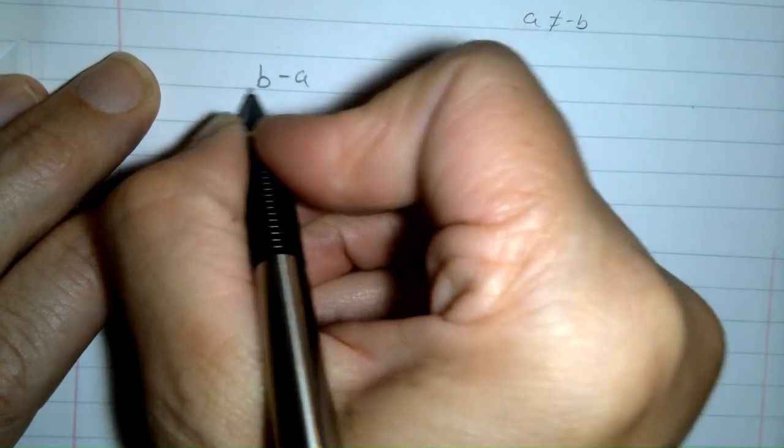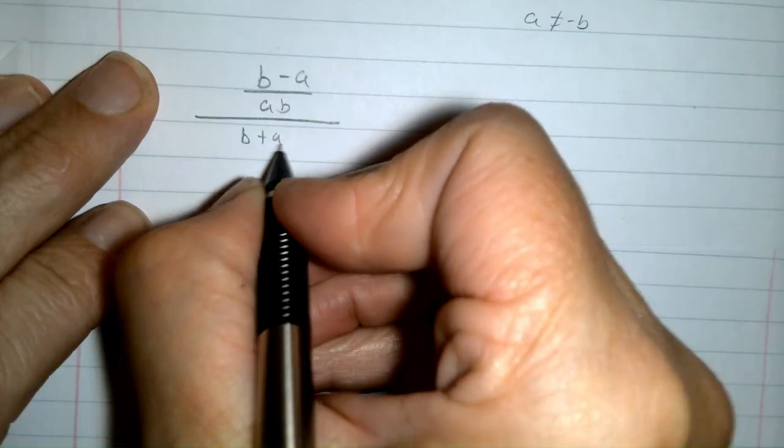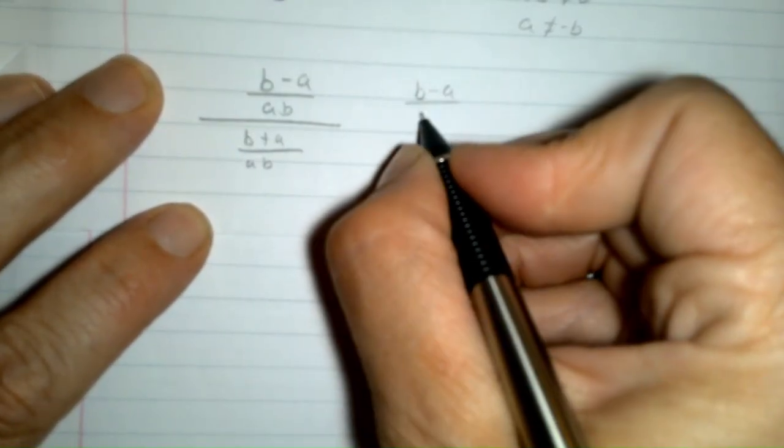I'm not going to rewrite it all. I'm just going to come on, factor, focus. B minus A over AB divided by B plus A over AB. Keep, switch to multiplying because technically this is a big divide sign.